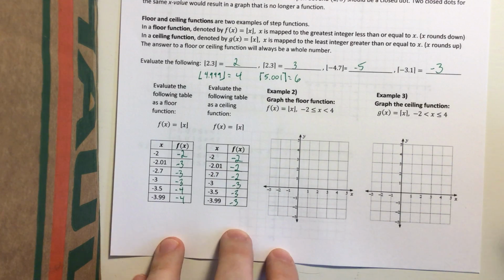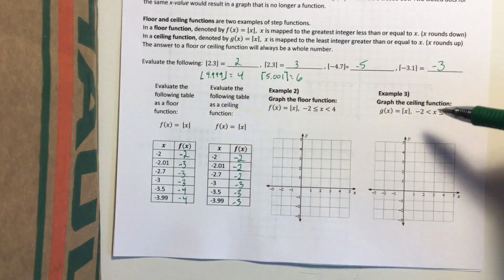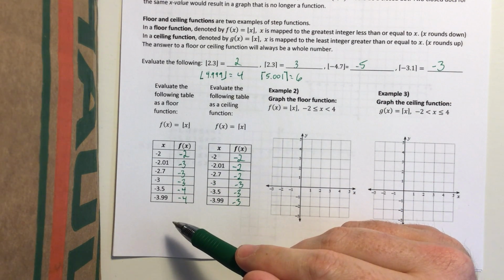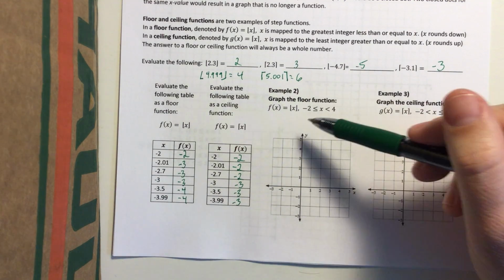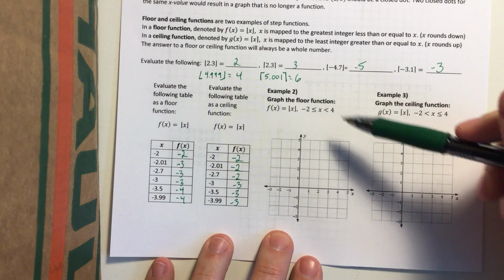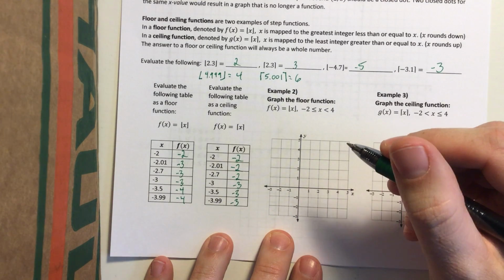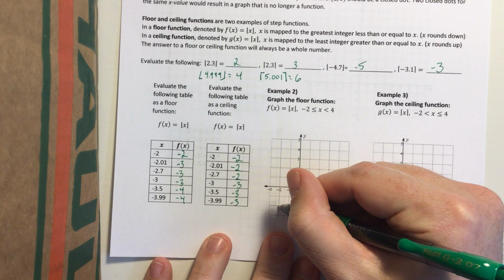-3. Okay, so it wants us to graph the floor function and the ceiling function from -2 to 4, so we're going to go a little out. We're not really using these values over here that we just put in, so I guess we're just going to think about this from scratch. So at -2, well, -2 is definitely included. So if I were to plug in -2, we would just get out -2.